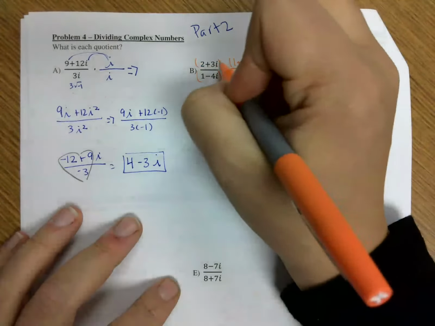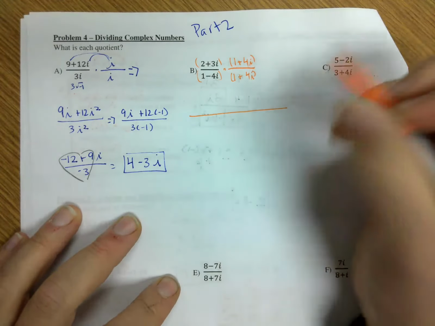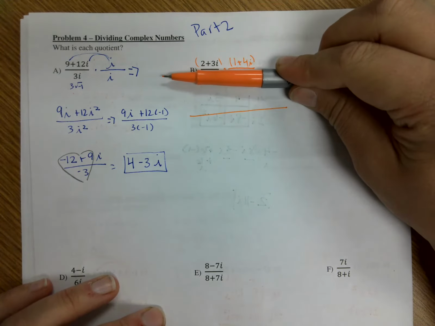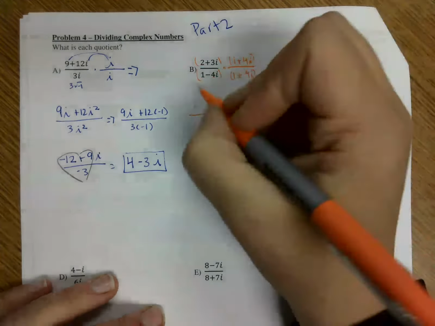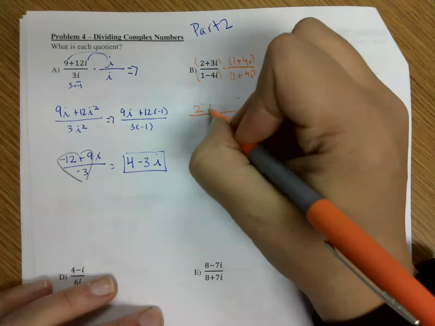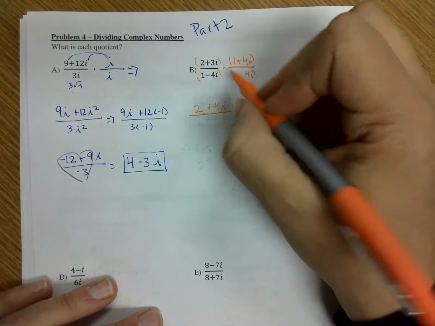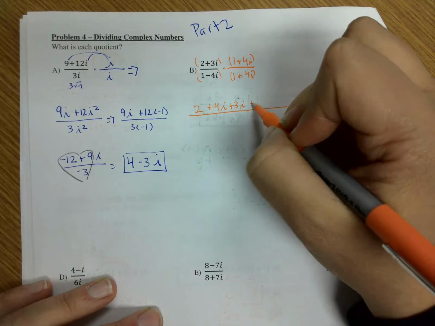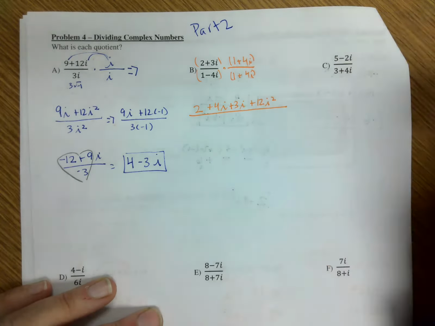So on top, I'm going to draw a long division bar. I'm going to focus on just the top here first. I'm going to do my first, outside, inside, last to multiply. So 2 times 1 is 2. 2 times 4i is 8i. Inside, 3i times 1 is 3i. And 3i times 4i is 12i squared.